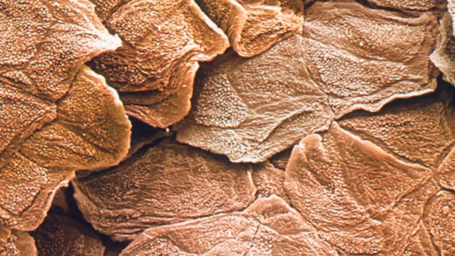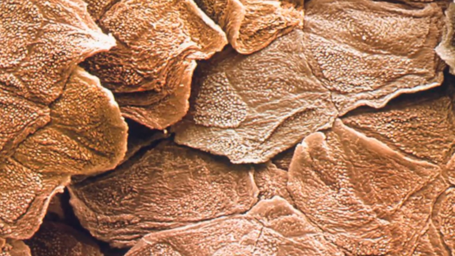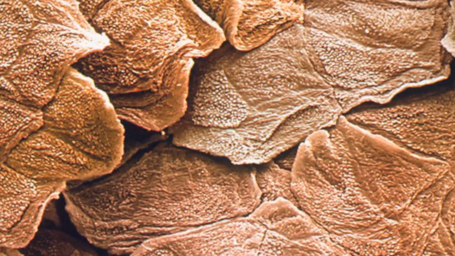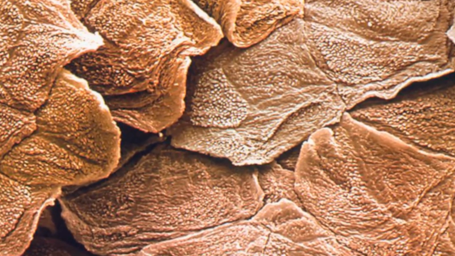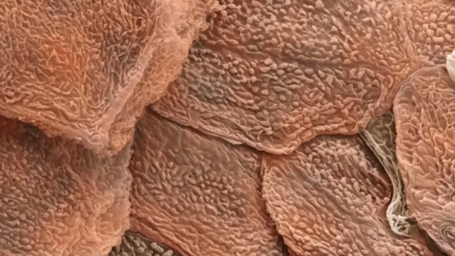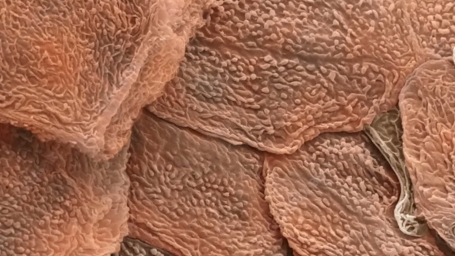The pollen grain isn't merely a shell. Inside reveals a complex internal structure containing the male gametophyte of the plant. This includes generative cells and tube cells, which are responsible for fertilization once the pollen grain reaches a compatible stigma.